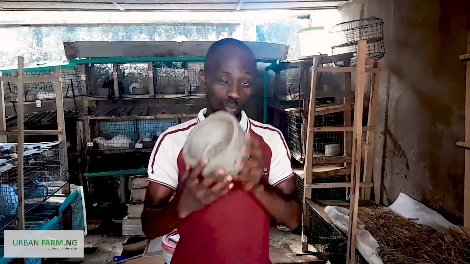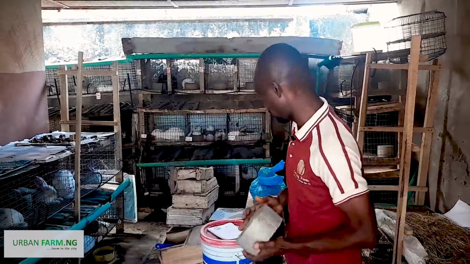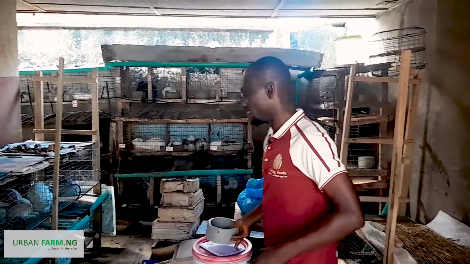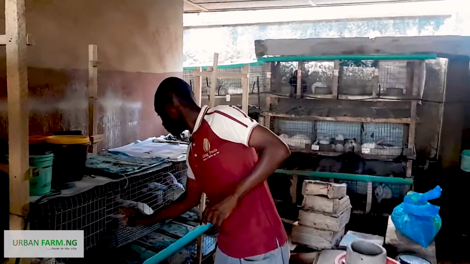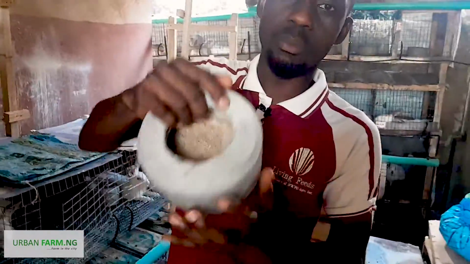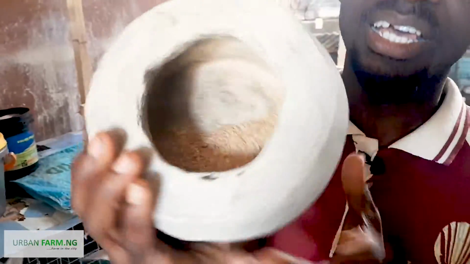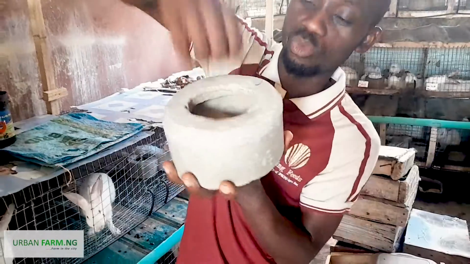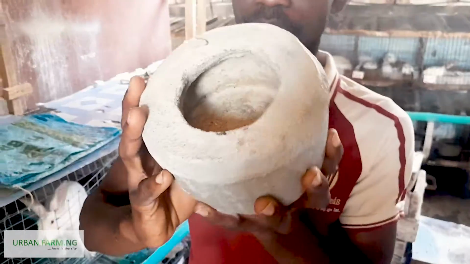The feed is expensive now. You cannot afford to waste any part of your feed. So we designed suitable feeding bowls with a ring mouth. You can see, if they are scratching, it will not be easy for them to pour out feed.